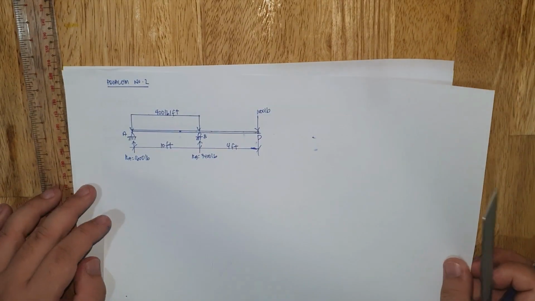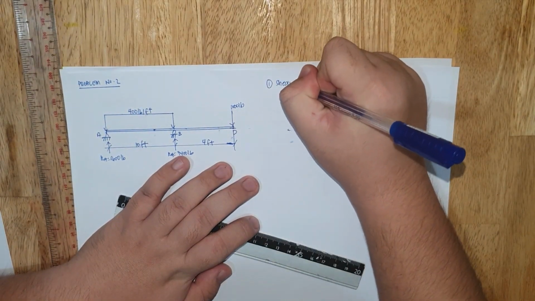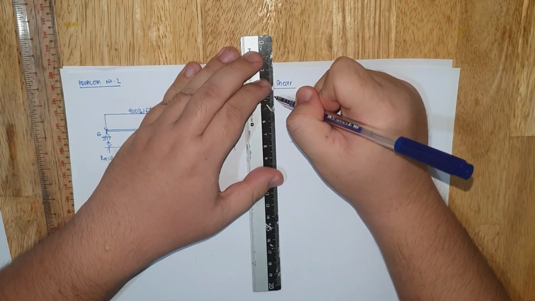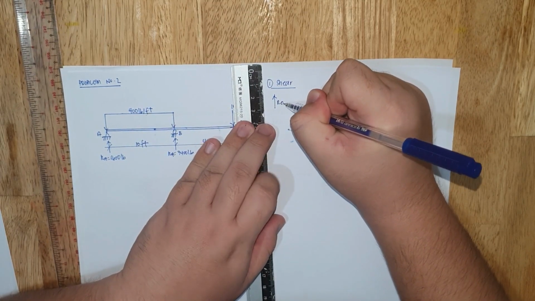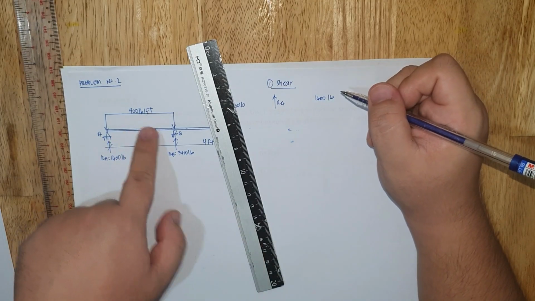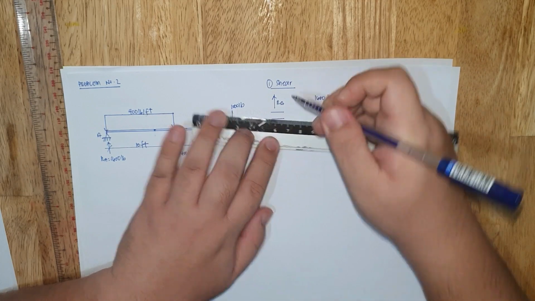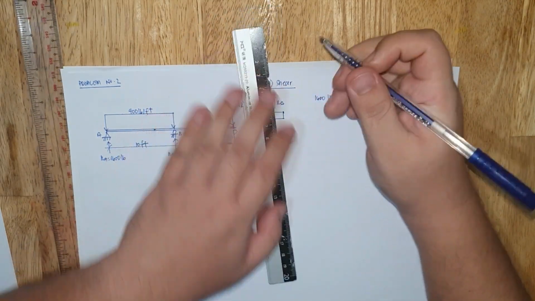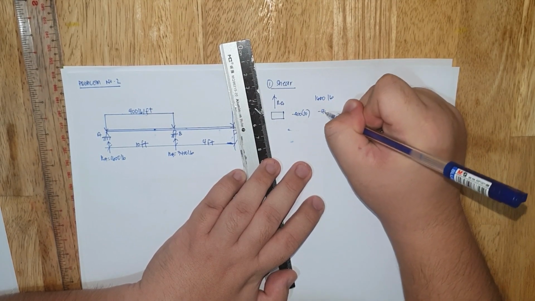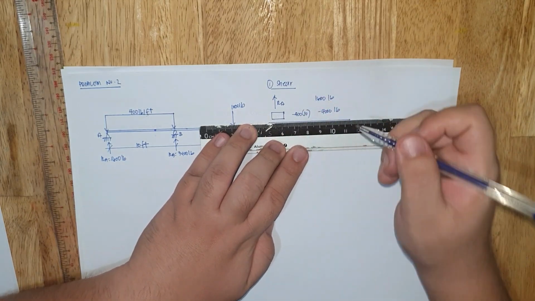Okay, so compute na natin muna yung shear. First one is yung shear. So first is yung reaction, RA. So we have 1,600 pounds. Then kasunod is yung rectangular load. So area niya is negative 400 times 10, so negative 4,000 pounds. So yung total nito ay ilan?